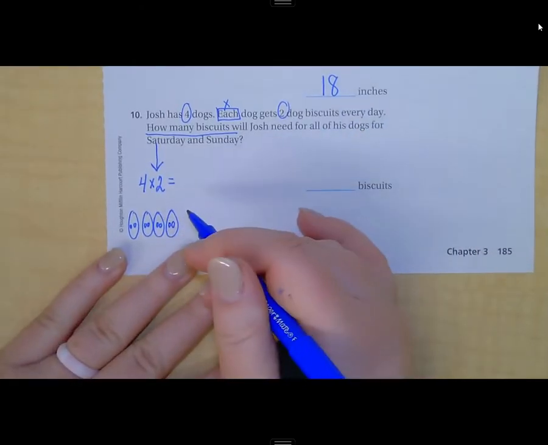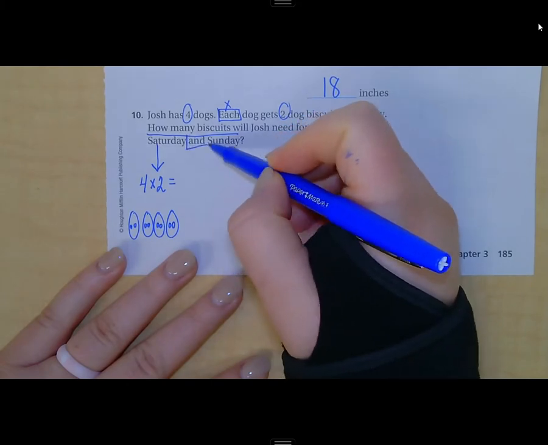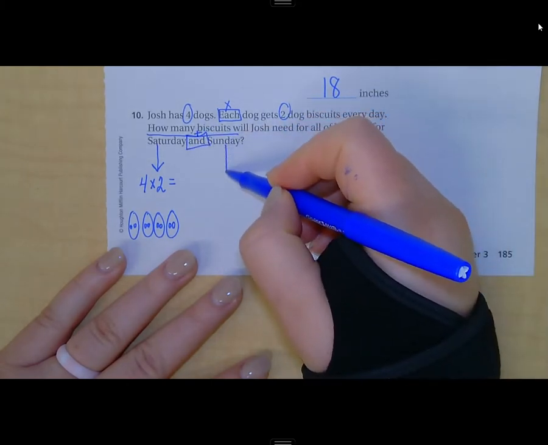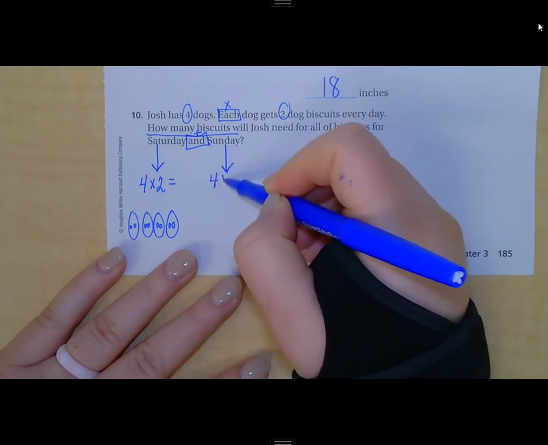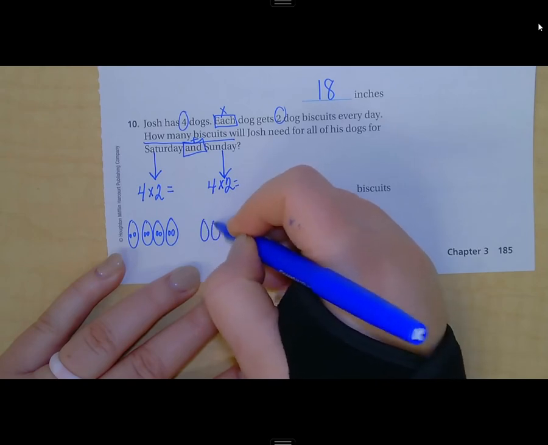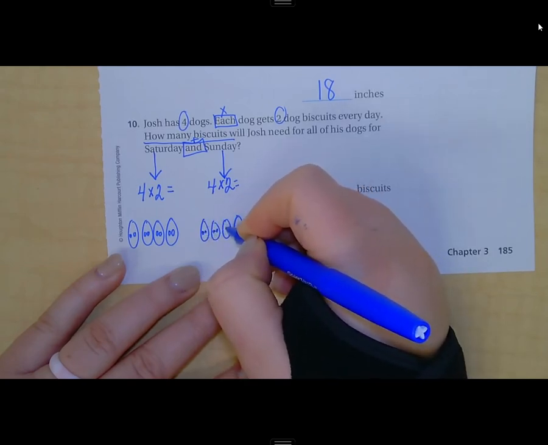Now, that's not it. That's not the end of it. It says Saturday and Sunday. And is a clue word for addition. So on Sunday, he still has 4 dogs that each get 2 treats. So again, I'm drawing 1, 2, 3, 4, and 2 treats each.